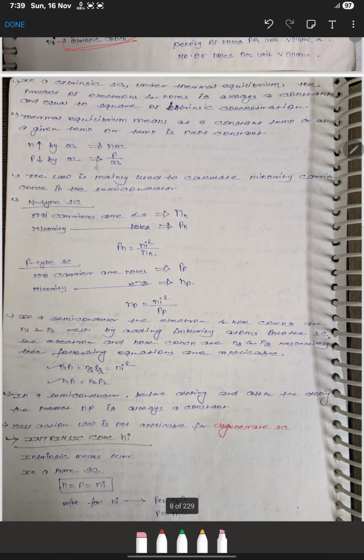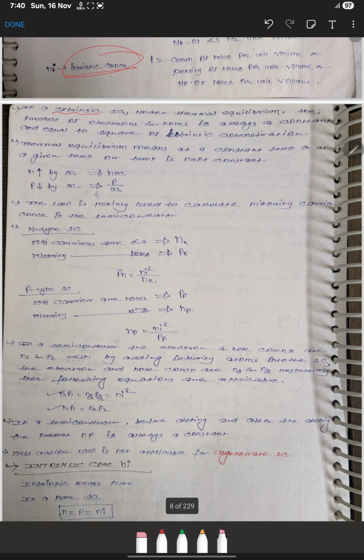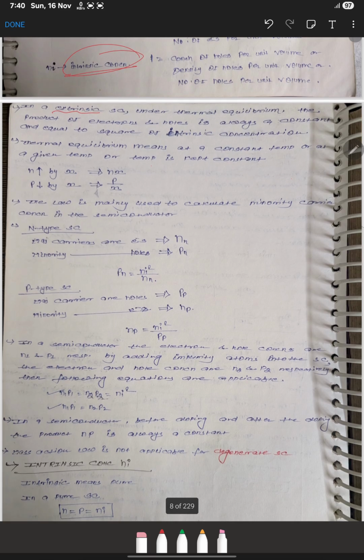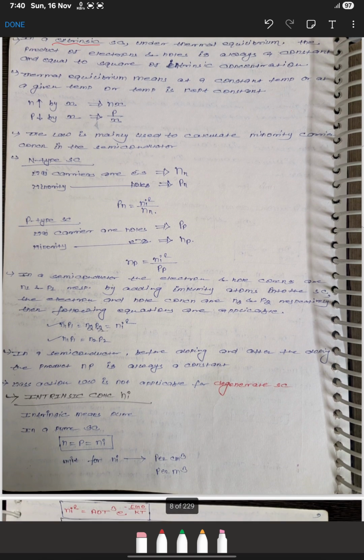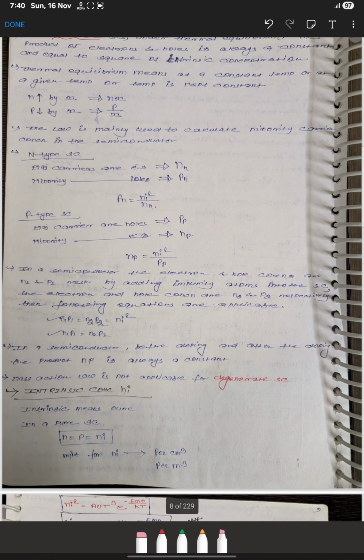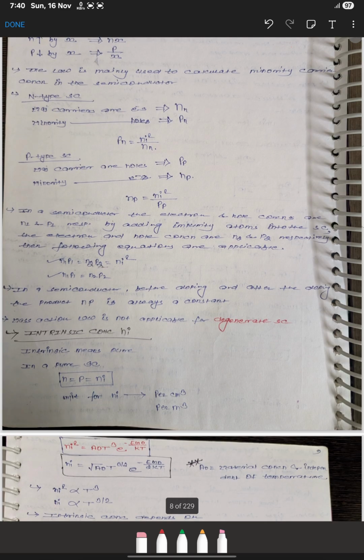In an extrinsic semiconductor, under thermal equilibrium, the product of electron and hole concentrations is always a constant and equal to the square of the intrinsic concentration. Thermal equilibrium means at a constant temperature, or the temperature is kept constant. If n increases by x, then n becomes n plus x, and p decreases by x, so p becomes p minus x. The law is mainly used to calculate minority carrier concentration in the semiconductor. In an N-type semiconductor, majority carriers are electrons, denoted by Nn. Minority carriers are holes, denoted by Pn.